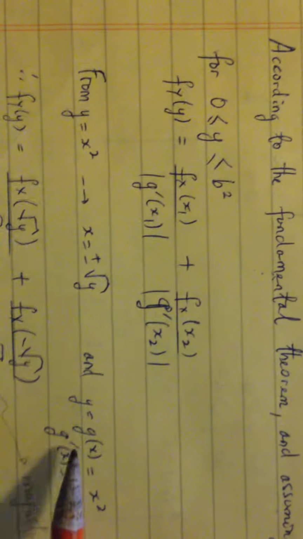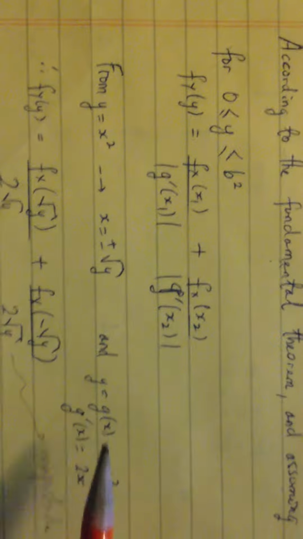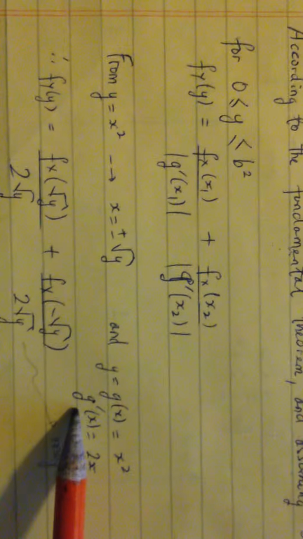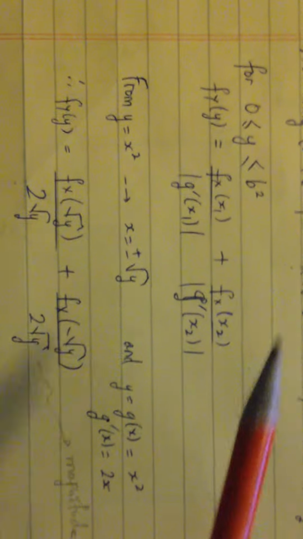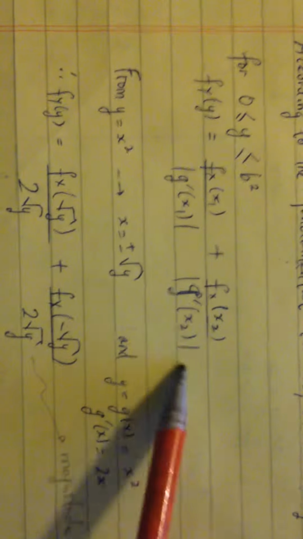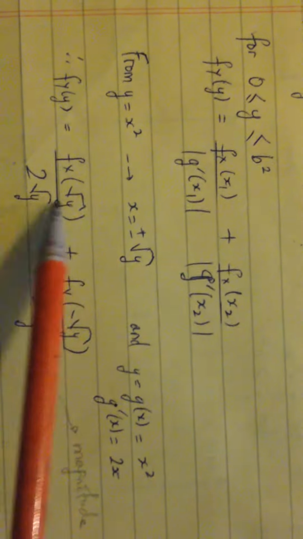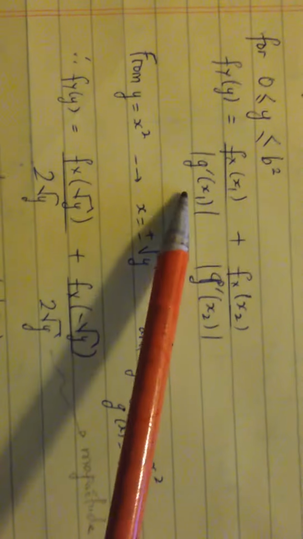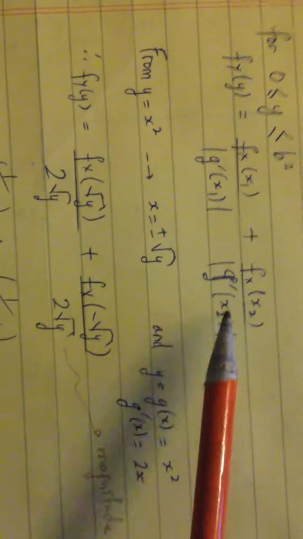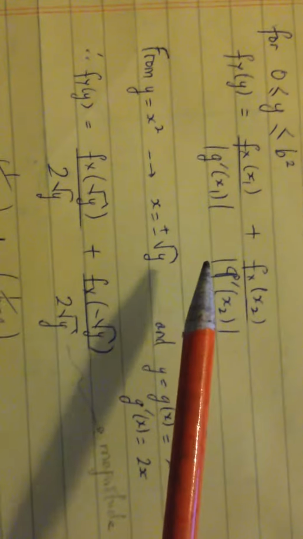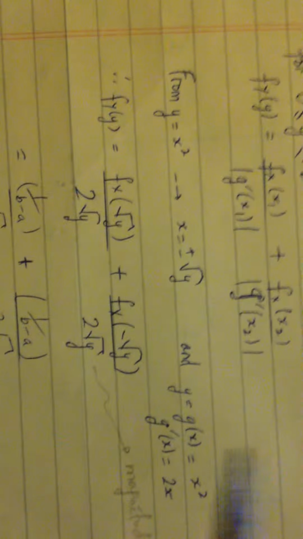And if g(x) is a function of the random variable x, and y is equal to g(x), then the first derivative is 2x. So substituting into this fundamental theorem, we get f of x at x1 as this, and the derivative at x1 as this. The same applies here, noting that this is a magnitude, so giving us the same values here.